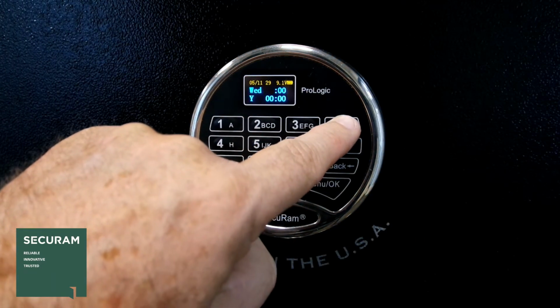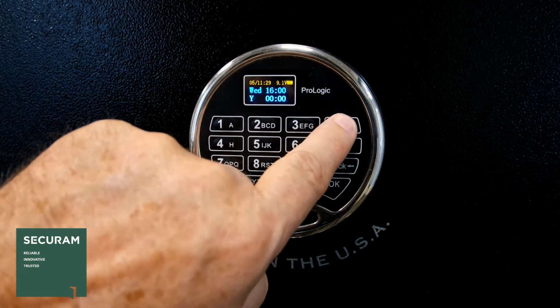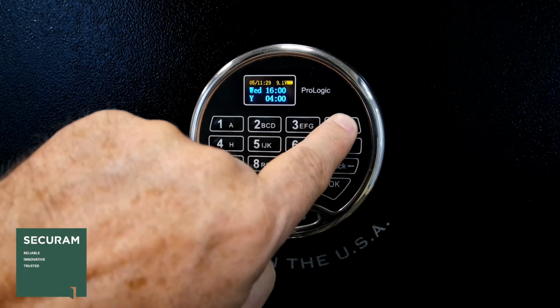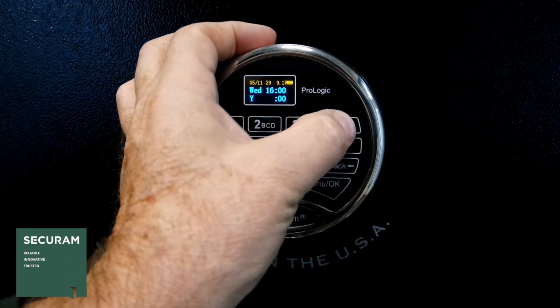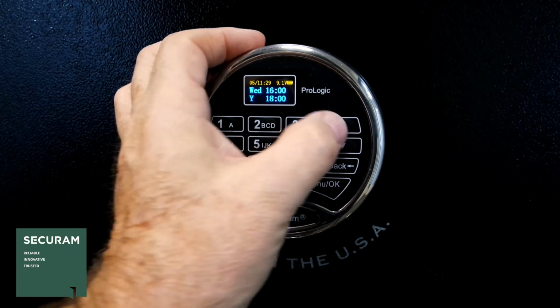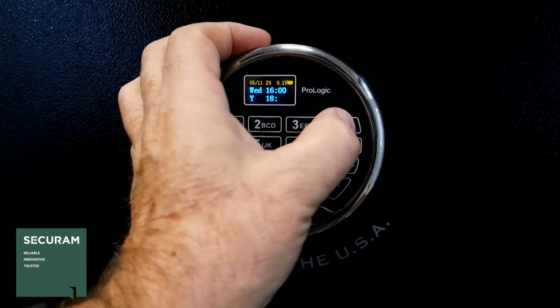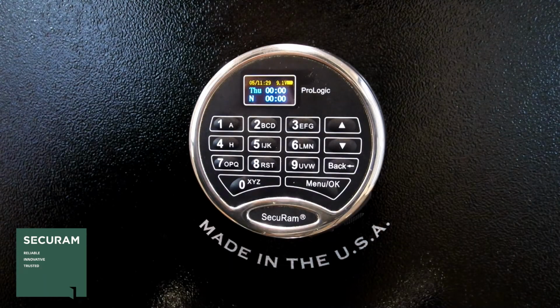I scroll through here till I get to 1600 hours. I press OK, OK, and until 1800 hours. Actually, let's do 1805, just so we can show you that you can set the minutes as well. 18, OK, 1805. OK? And now that timetable has been set.